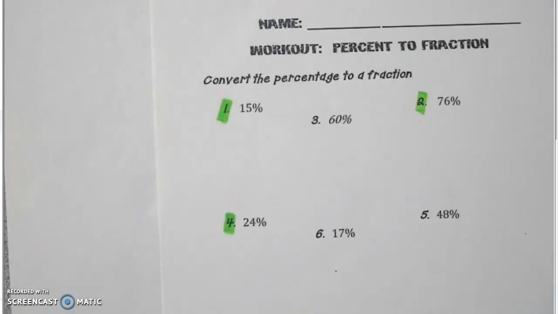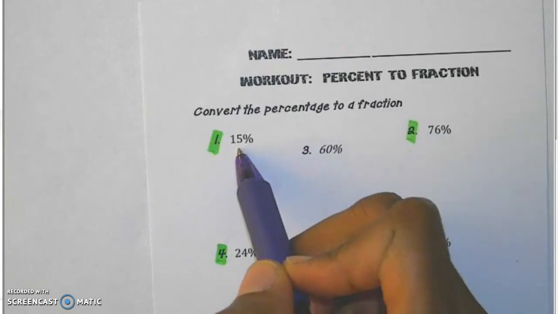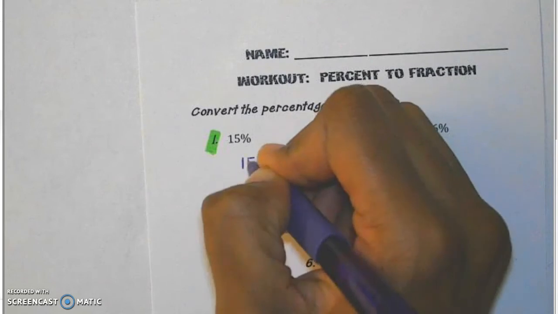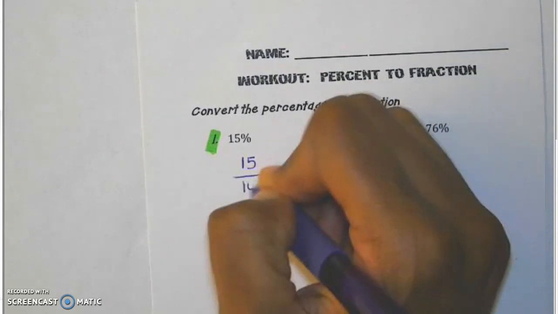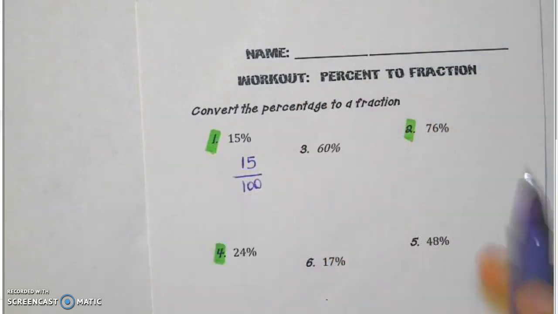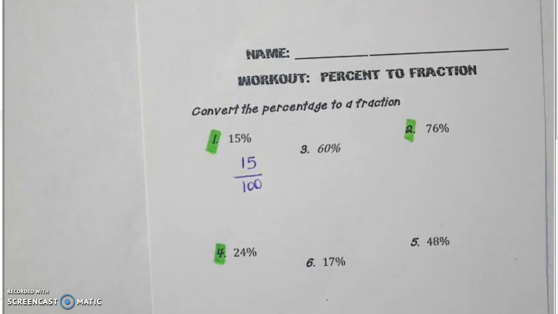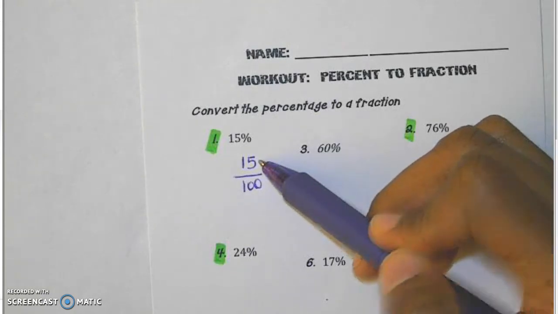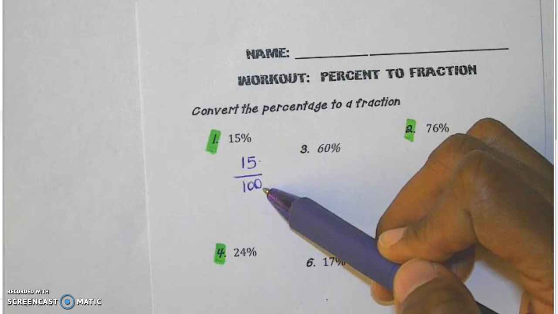So let's just jump right into our assignment. So our assignment tonight is percent to fraction. Number 1, 15%, we're going to write it just like we practiced. You're going to write 15 over 100 because percent means out of 100. Then we want to find the GCF of 15 and 100. Just by looking at it, I know that 5 in the ones place and 0 in the ones place tells me that this number is evenly divided by 5.